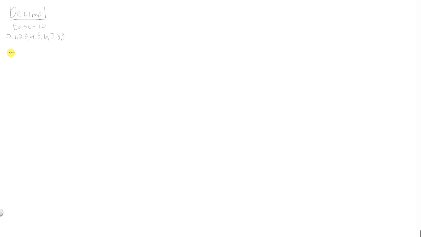Okay. So the place values, right? Let's make a number with 4 place values. It's base 10, so the place values are powers of 10. 10 to the 0, 10 to the 1, 10 squared, and 10 cubed. And what are these numbers? Well, anything to the 0 is 1. Anything to the 1 is itself, so 10. And this is 100. And this is 1000. Right? So this is the base 10 numbering system.